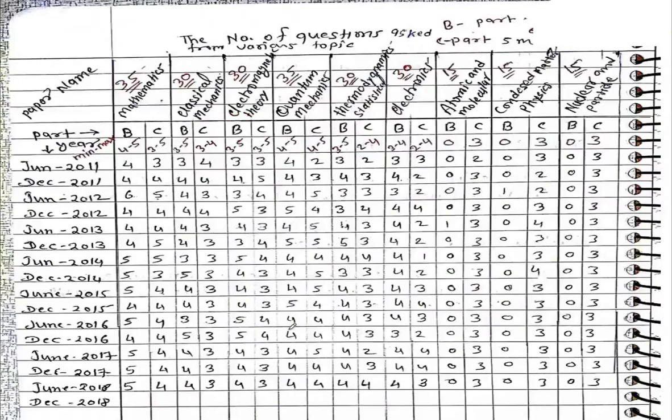So here in this picture you can see that I have made a record of the last 10 years of CSIR papers, from June 2011 to December 2018, almost 8 years.